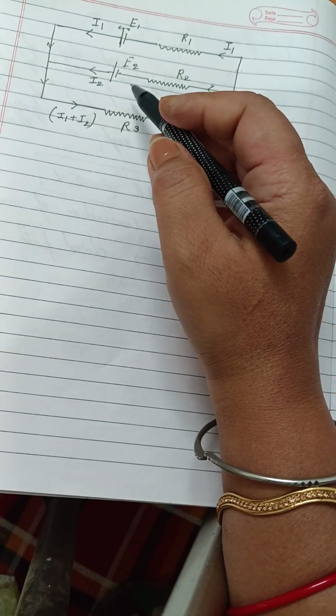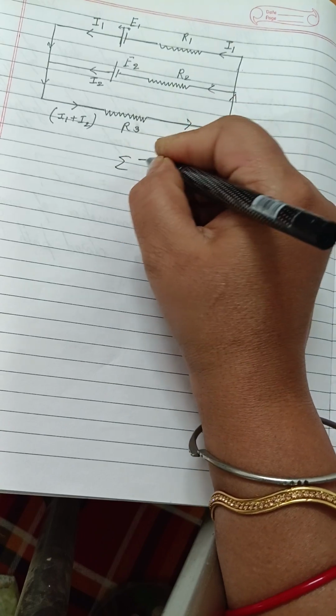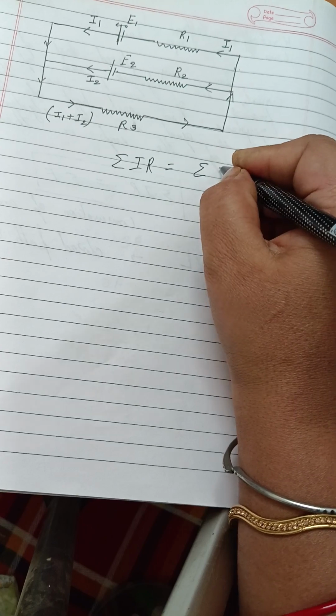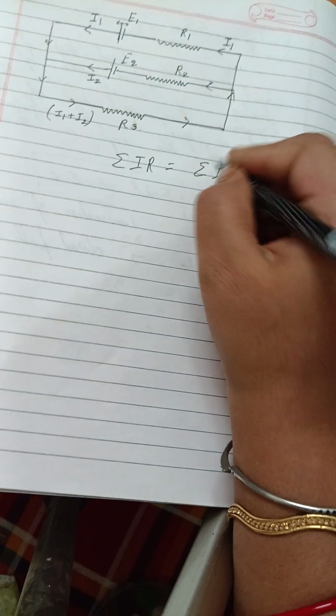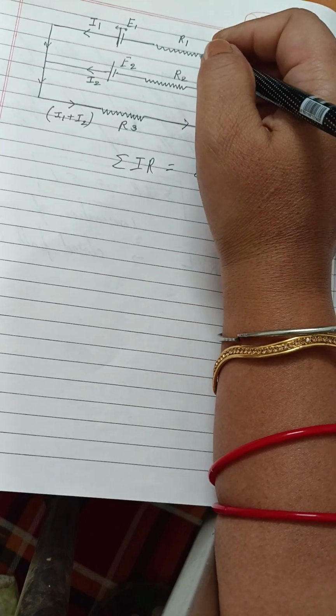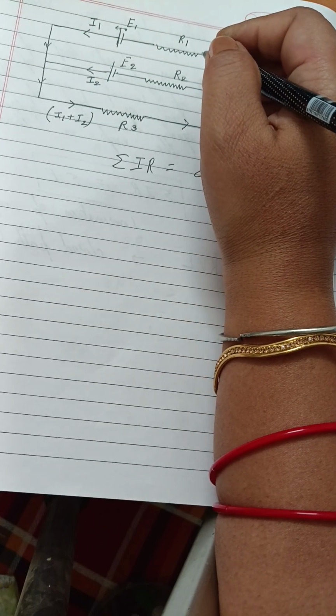Where we have to derive the algebraic sum of IR is equal to what? Sum of E. That we have to find out. So now how are we going to do this? First you will understand the law.